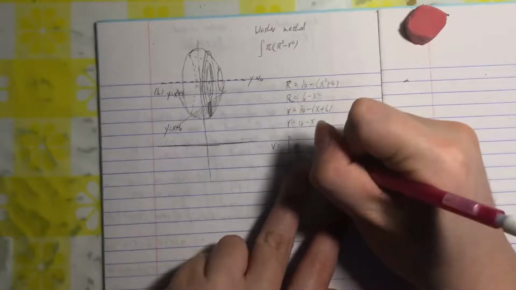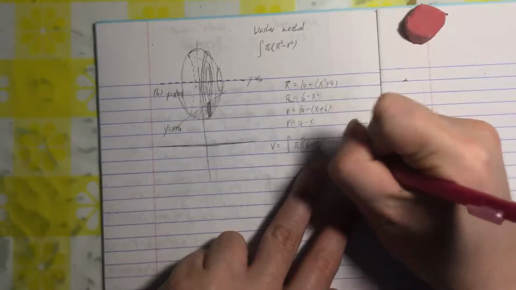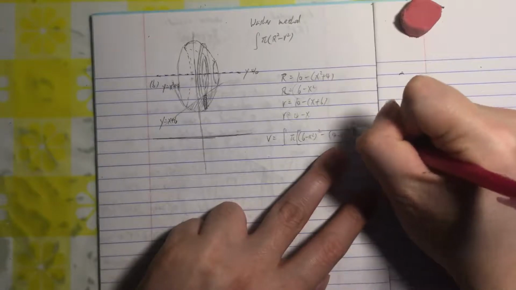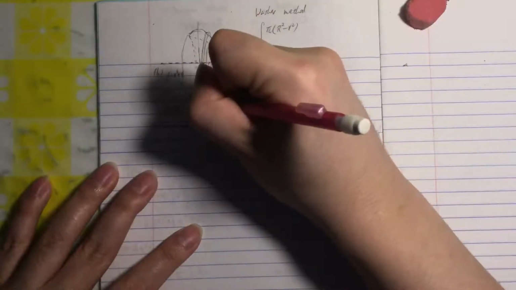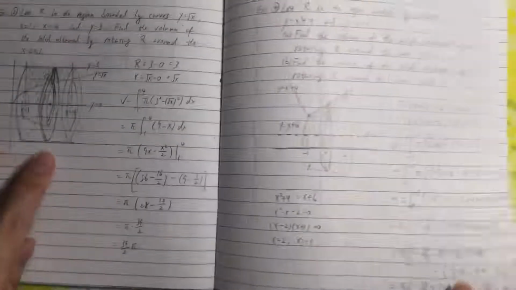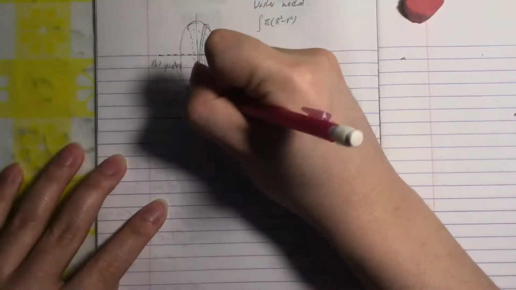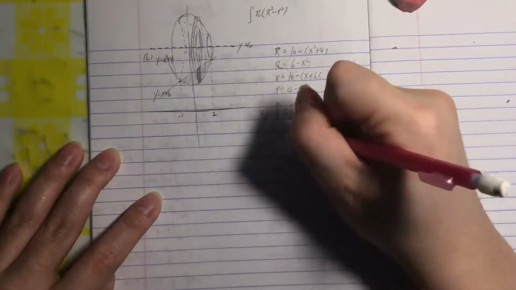Volume is integral of pi capital R squared minus small r squared dx. And what's the boundary here? What's the upper bound and lower bound? The upper bound and lower bound are the intersections of these two curves. And from part A, we know that the intersections are 2 and -1. So that's -1, that's 2. That's the lower bound, that's the upper bound.